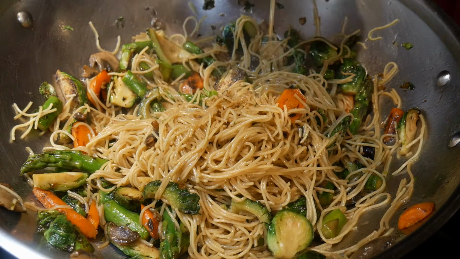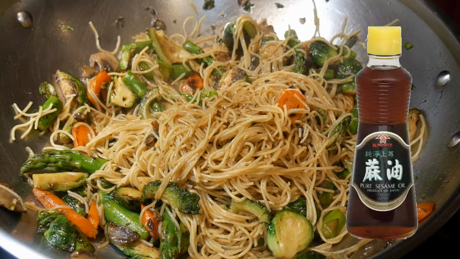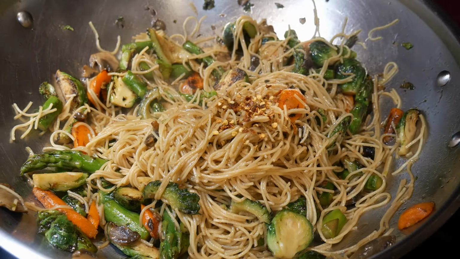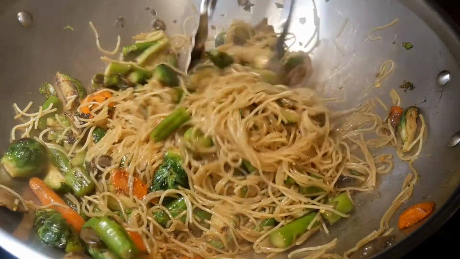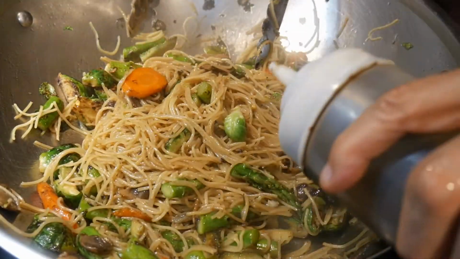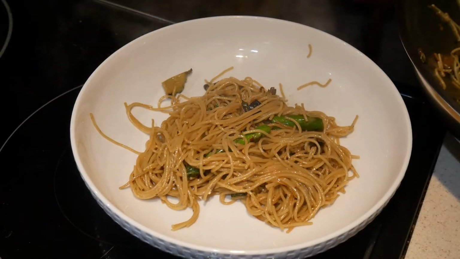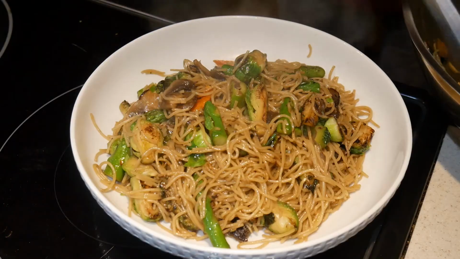After the taste test, I decide that I'm going to add 1 tablespoon of sesame oil. This is followed by 1 teaspoon of chili pepper flakes. After another taste test, I've decided I'm going to add 1 tablespoon of soy sauce. I transfer the lo mein to a serving plate. I'm going to set them aside.